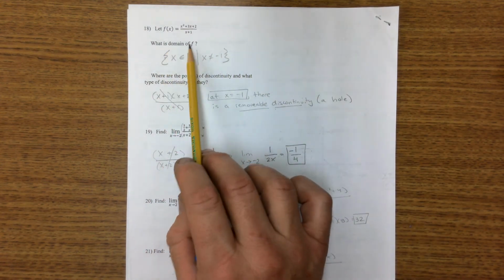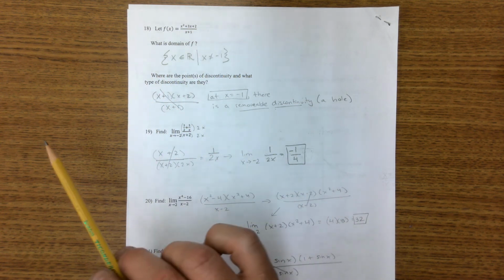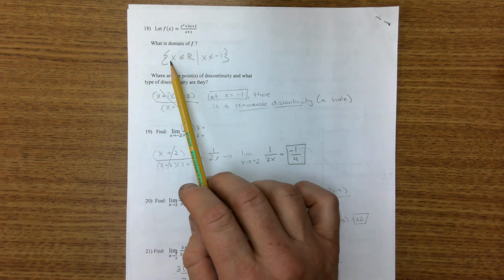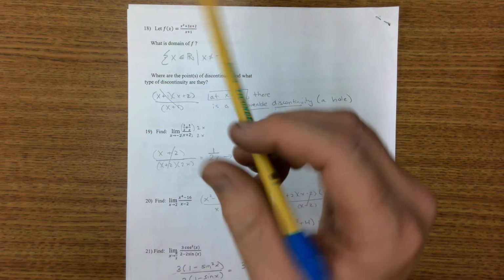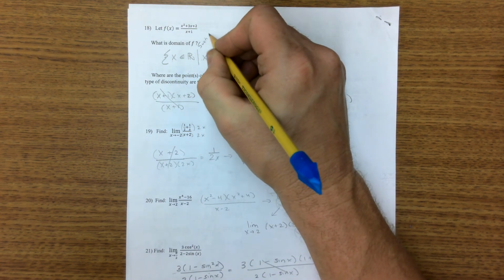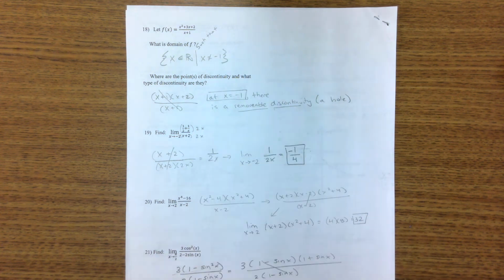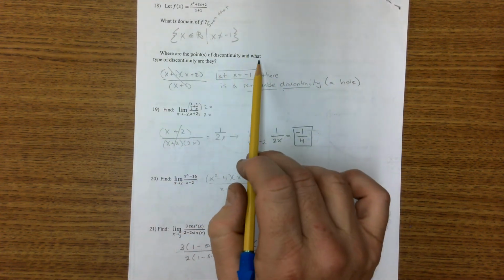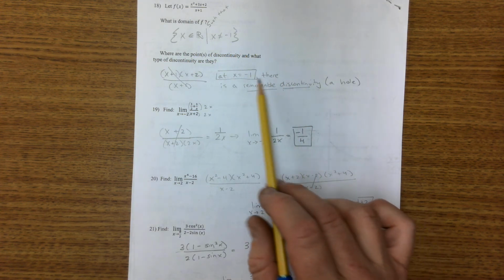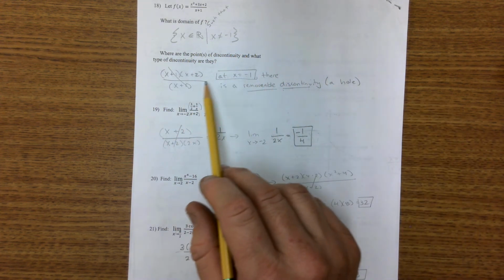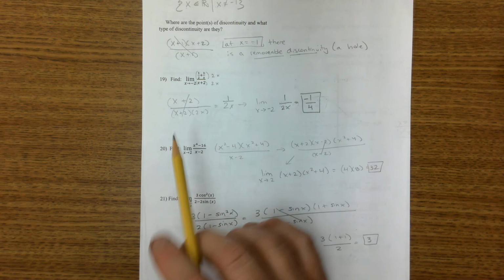Domain. All numbers but 1. You don't have to write it out this way, but learn this notation. X is all real numbers, such that, this line means such that, x is not 1. Points of discontinuity, -1, and I can remove it. It means there's a hole there. It means if I graph it, there's going to be a hole there.